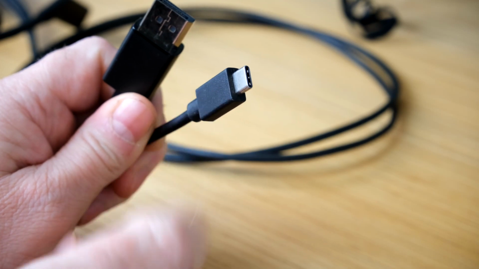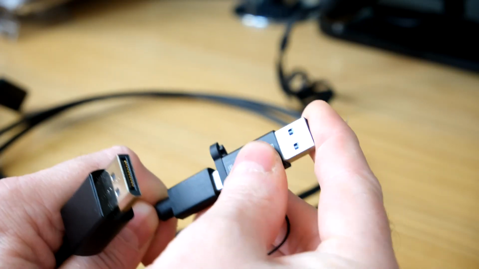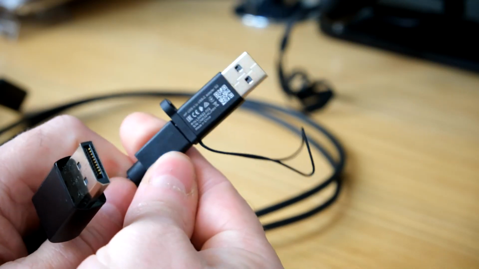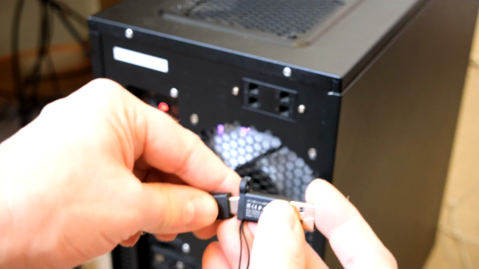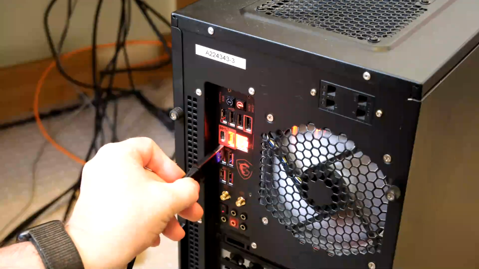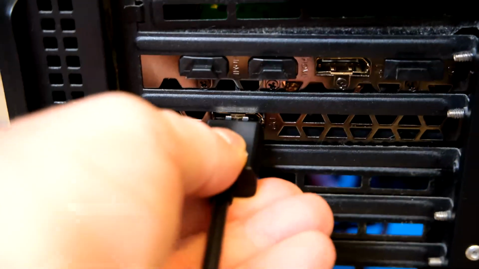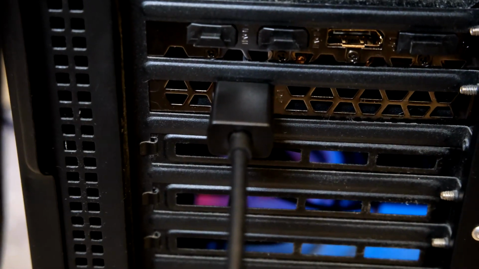Now, don't worry if your computer hasn't got a USB-C port, you can simply use the USB-C to A adapter that was provided. If you're lucky enough to have a USB-C port, plug it in. Failing that, use the adapter and plug it into a USB 3 port instead. To finish the cable installation, and in order to activate the headset, plug the DisplayPort adapter into the graphics card.